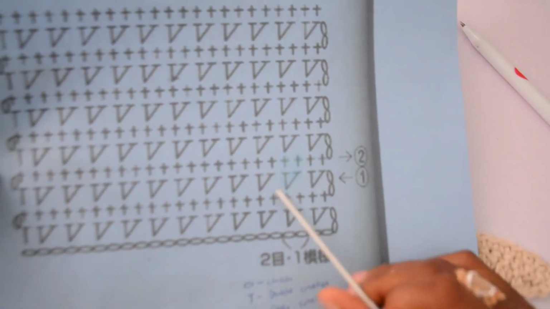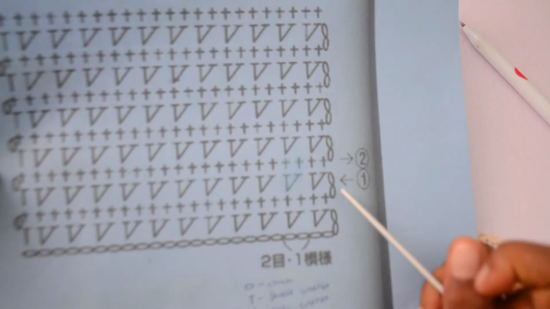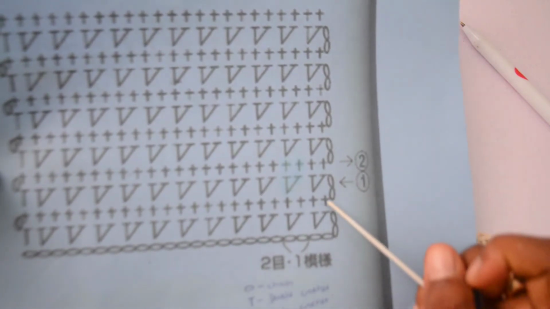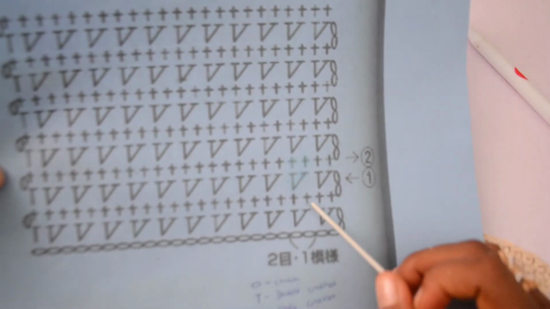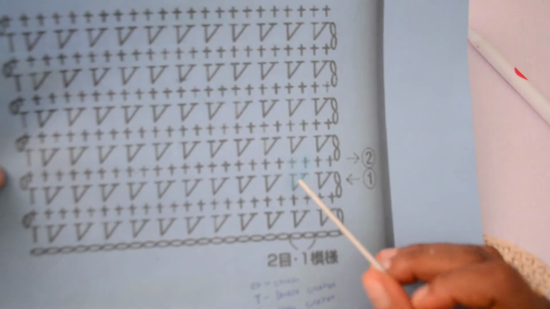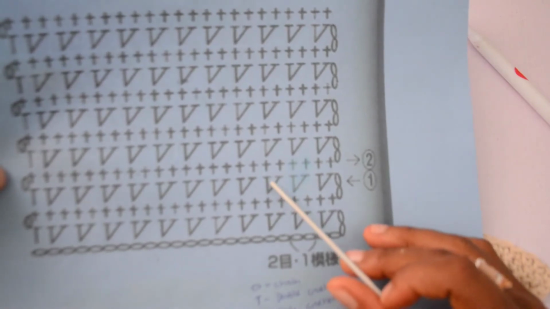So to move on to row 3, you just chain 2, and then this is the V stitch row. As you can see, chain 2, skip the first single crochet, V stitch in the next, and remember the V stitch is 2 double crochets in the same space. So skip the next stitch, V stitch in the next, skip the next stitch, V stitch in the next, and that's all you're going to be doing till you get to the end of this row.